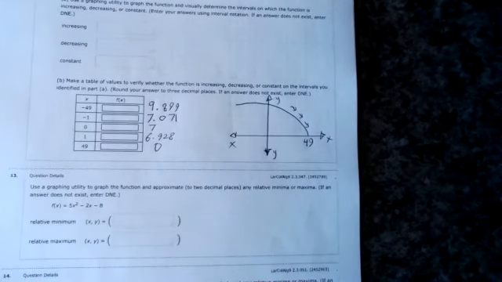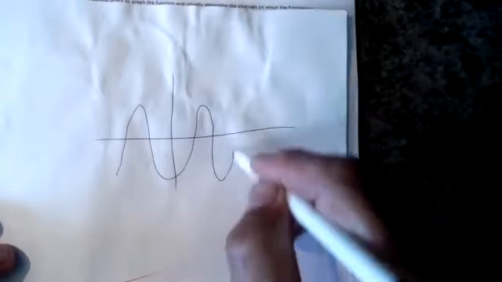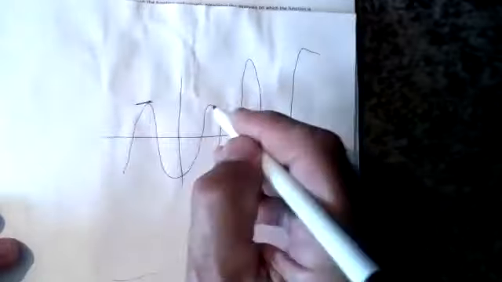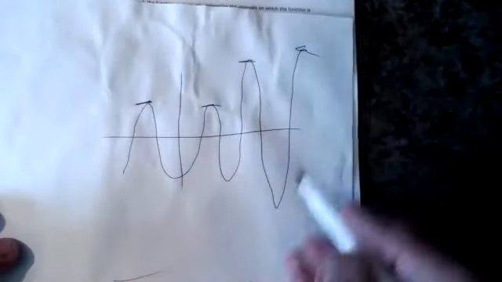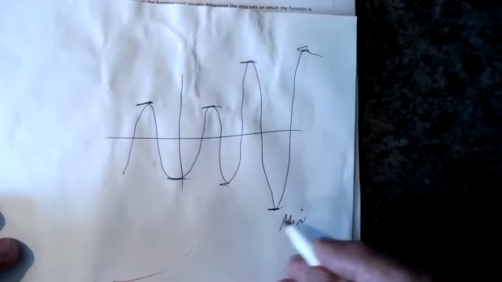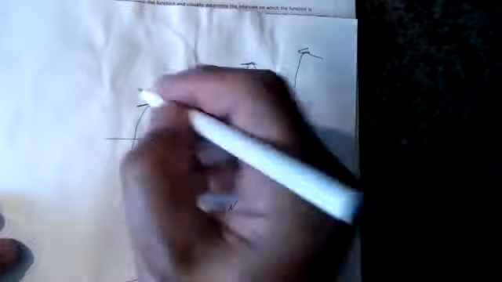So the best thing is for you to graph the equations. When you graph the equations, see, this is just the example. When you have something like this, there are some maximum and some minimum points. These are minimum and these are maximums.